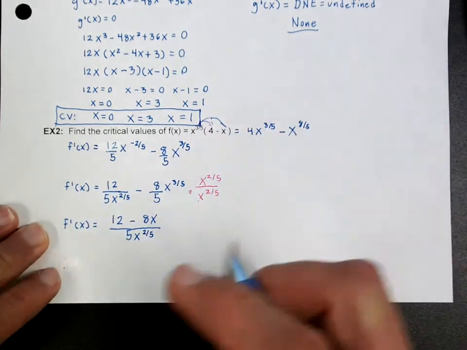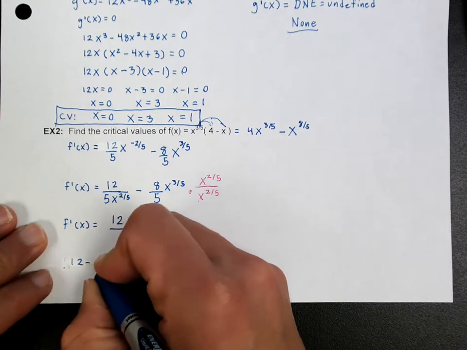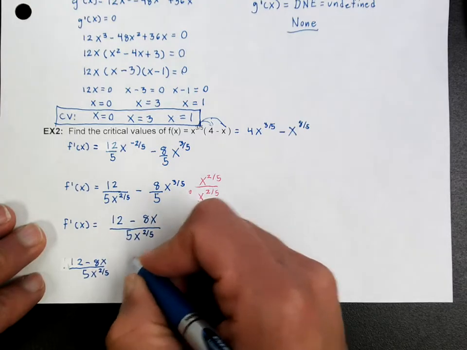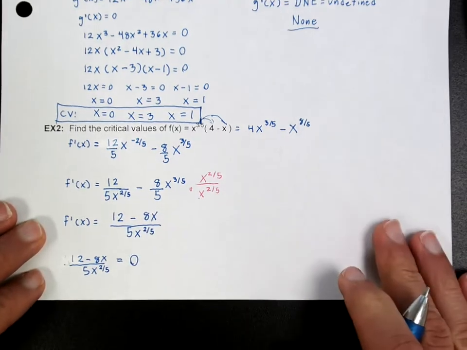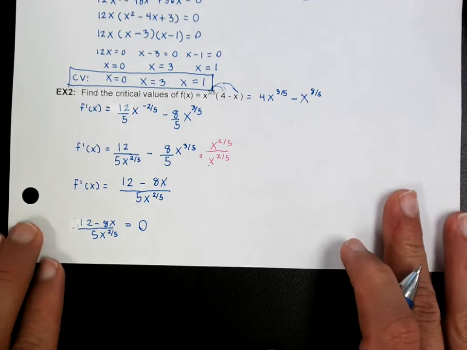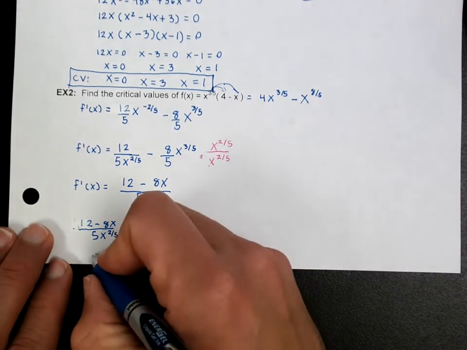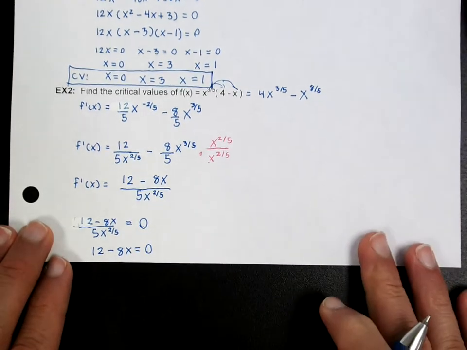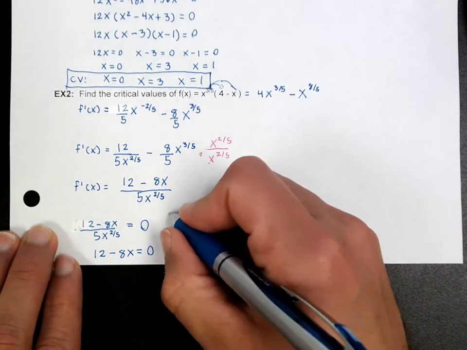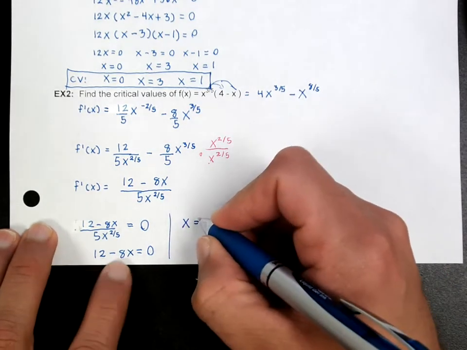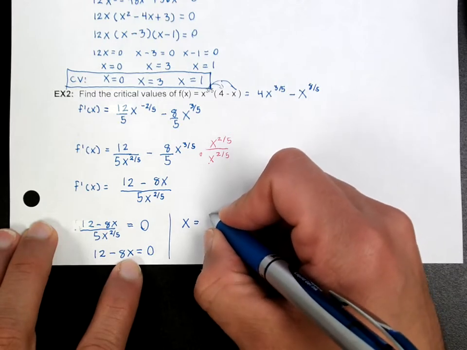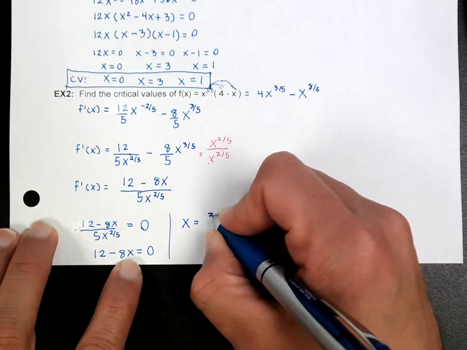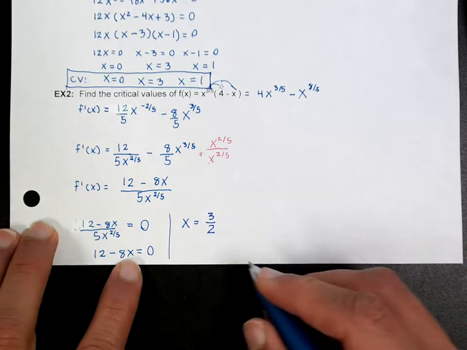Okay, I set the derivative equal to 0, so I have 12 minus 8x over 5x to the 2/5 is equal to 0. Okay, so I'm going to try to figure that out. Now I'm going to cross multiply. I'm going to have 12 minus 8x is equal to 0. Alright, and then at that point, I'm going to solve for x. Now when I solve for x, I get that x is equal to, let's see, subtract the 12 divided by negative 8. Let's see. Okay. I'm going to have 3/2. Right, so x is equal to 3/2. So that's one of my critical values.